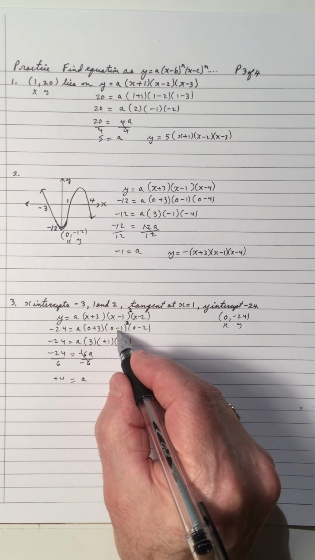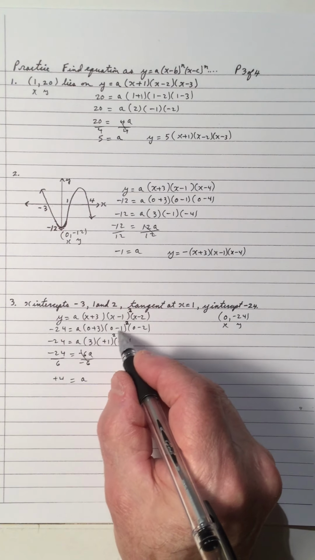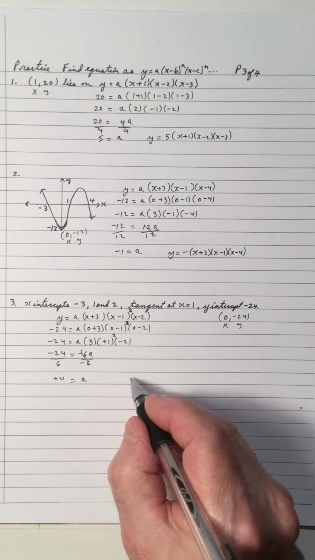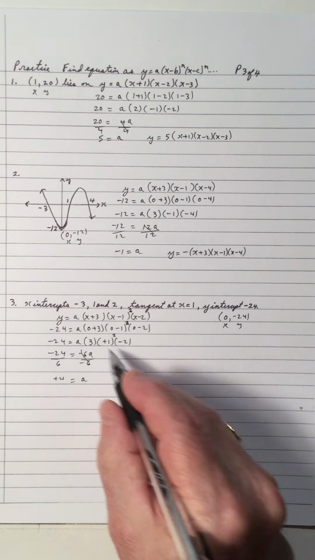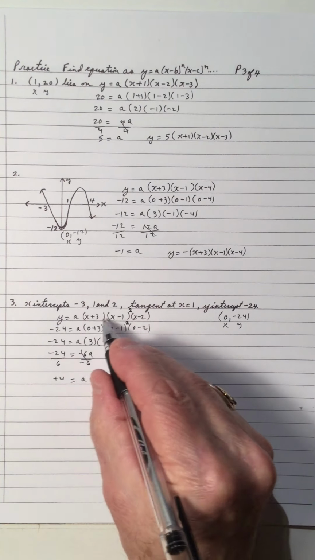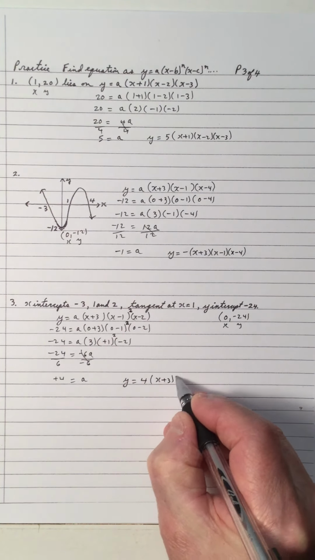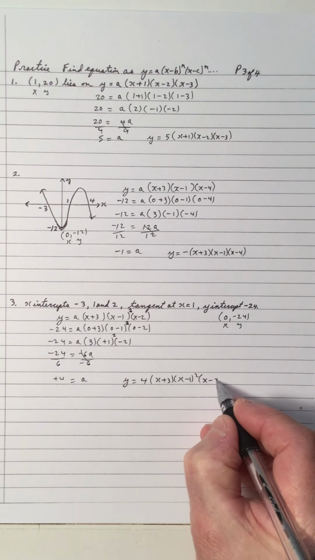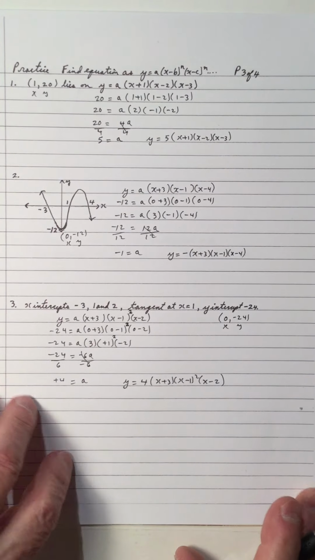Square is there, so that's the square. So 1 squared is 1. So it's negative 6. So a is 4. So y equals a is 4. Put 4 in here. And then rewrite x plus 3, x minus 1 squared, and x minus 2. Okay.